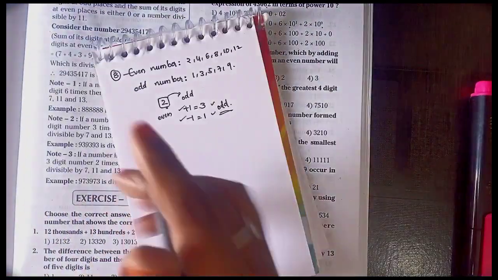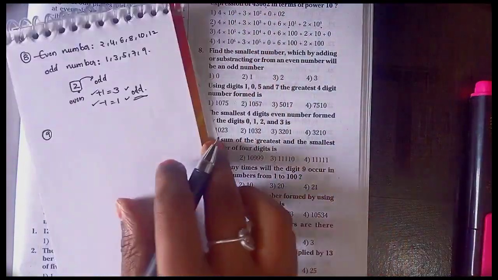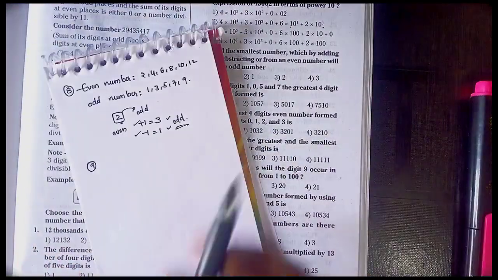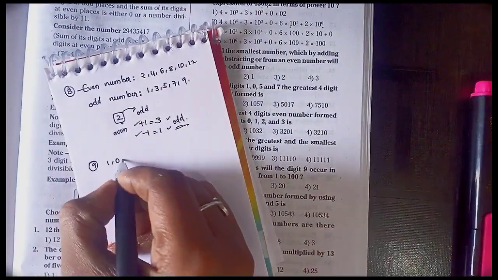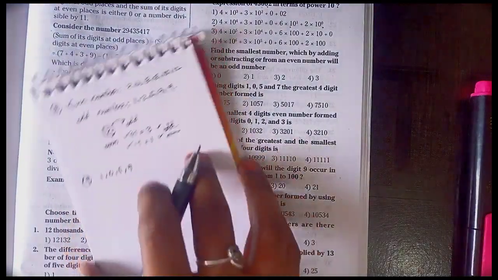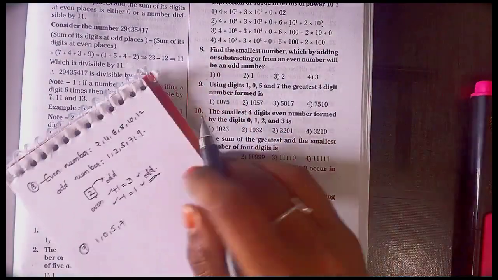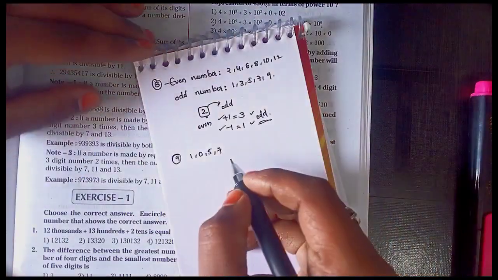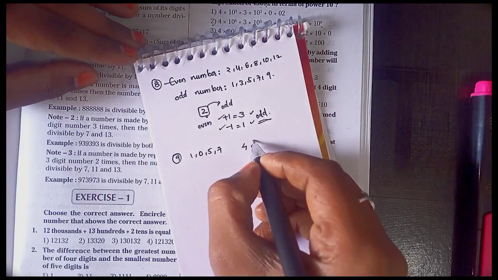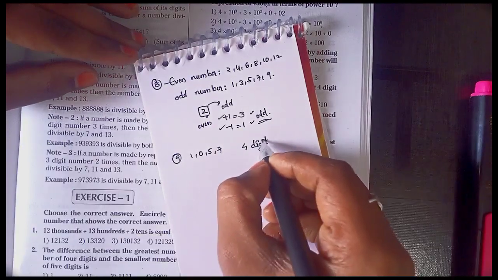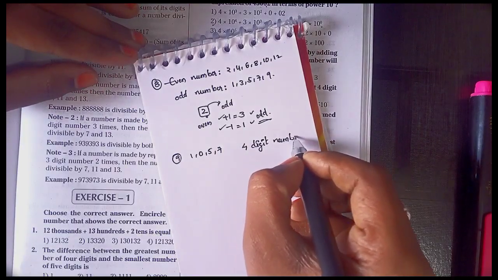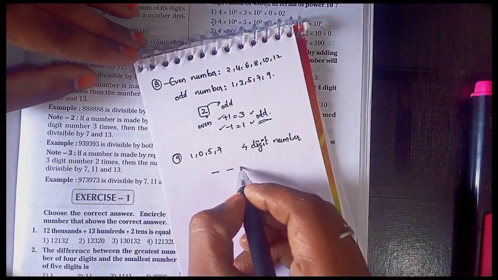And the 9th question is, he has given some numbers using digits 1, 0, 5, 7. The greatest 4-digit number formed. He is asking for a 4-digit number. Here we are having 4 places to fill.